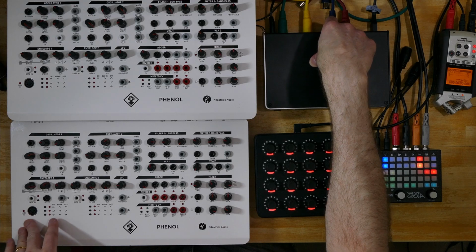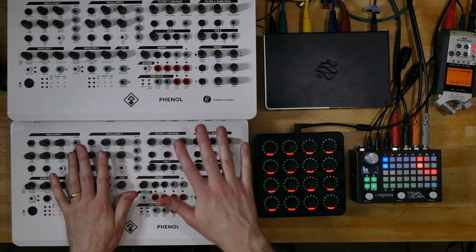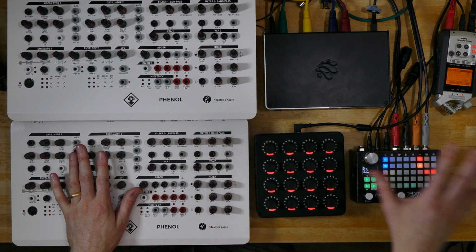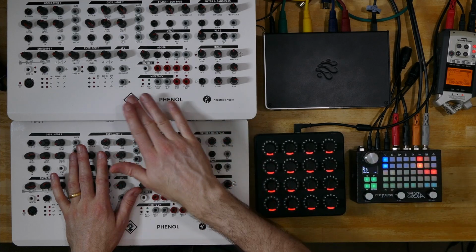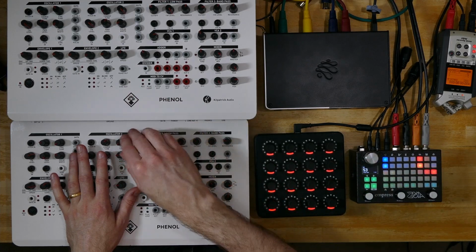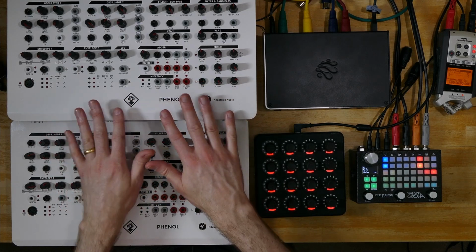So this is the way that you have to route it in order for a single MIDI generating device like the Zoya to control two separate MIDI streams to two Fenols. Now, there may be other synthesizers that have this quirk as well.